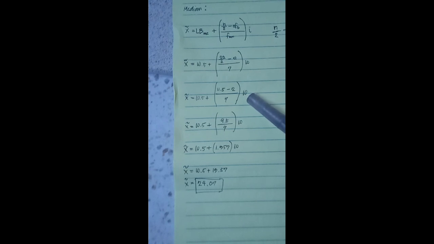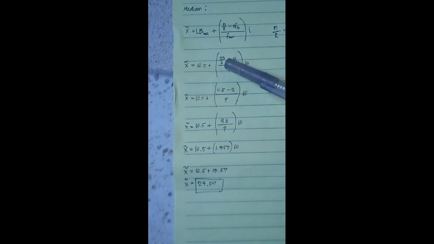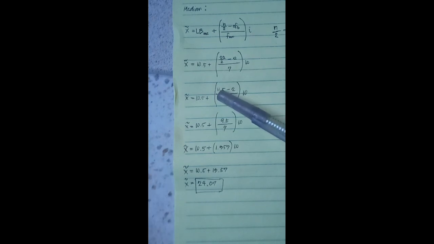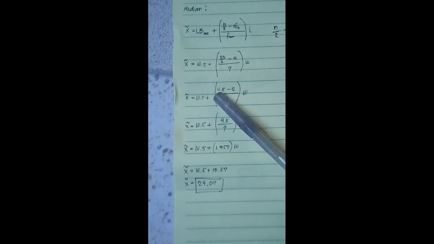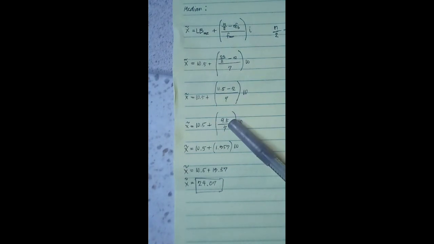We divided this sample size over 2, which is equal to 11.5. So next, median is equal to 10.5 plus 9.5 over 7 times 10. 11.5 minus 2 is equal to 9.5.